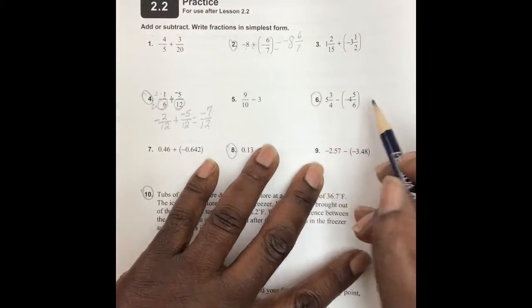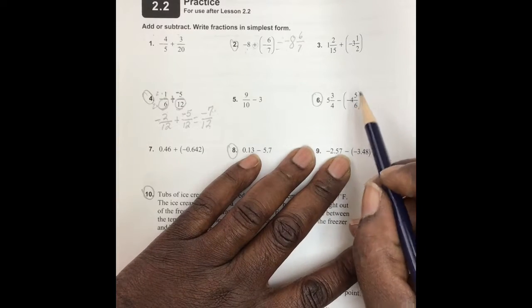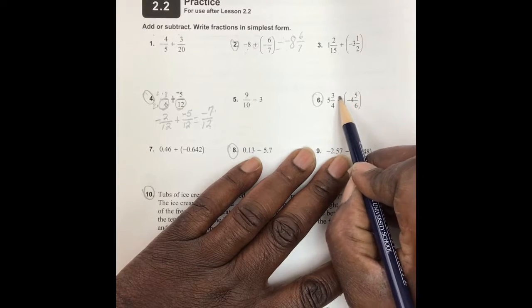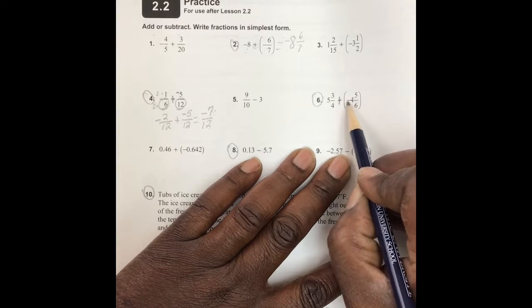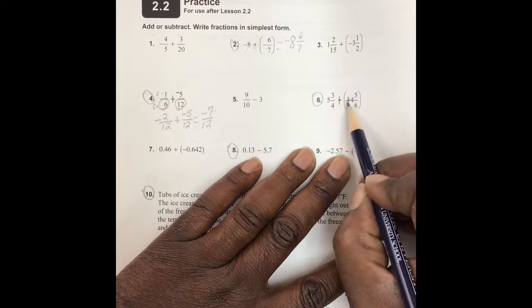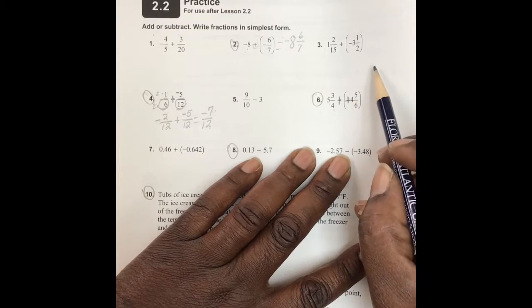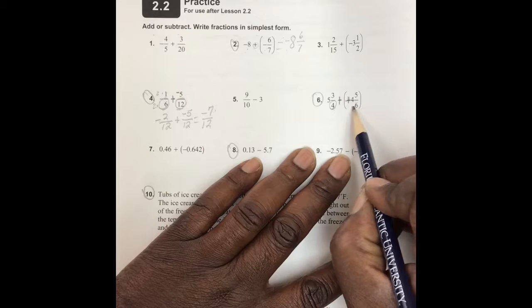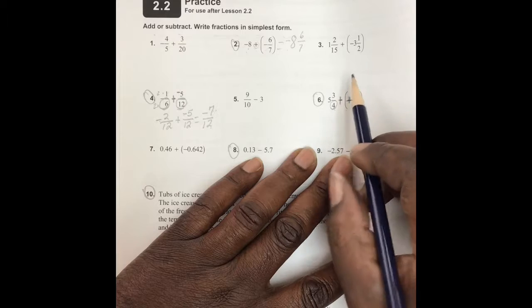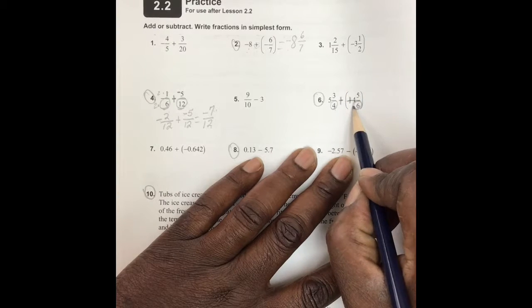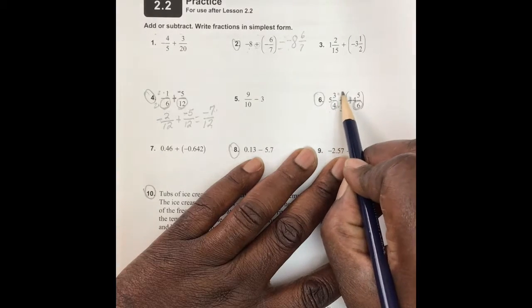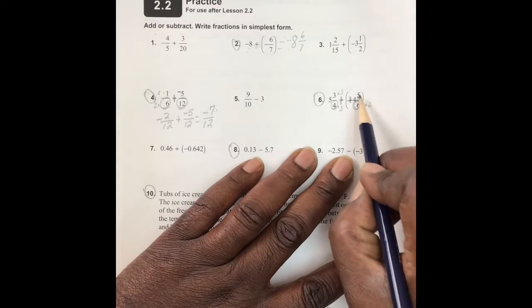Let's take a look now at number 6. On number 6, once again, because of the integers, we don't subtract integers, we change the sign, and then we change the sign that follows. Okay, so now we have a +5 3/4 and a +4 and 5/6. Okay, so now once again the denominators are unlike, so we need to make them alike, and in this case we can make them both 12ths. So to make this 12th, we multiply it by 3. Okay, to make this 12th, we multiply it by 2.